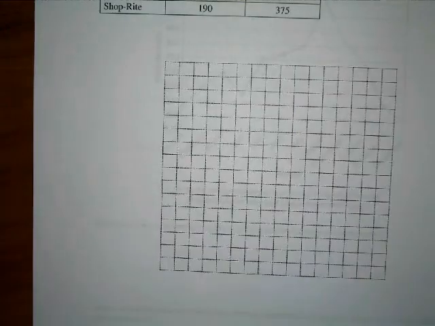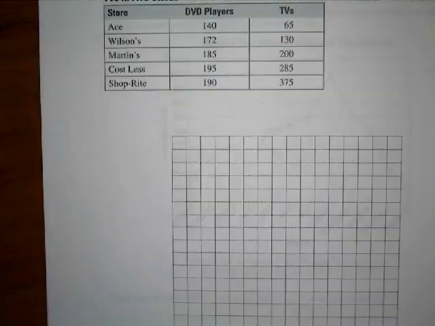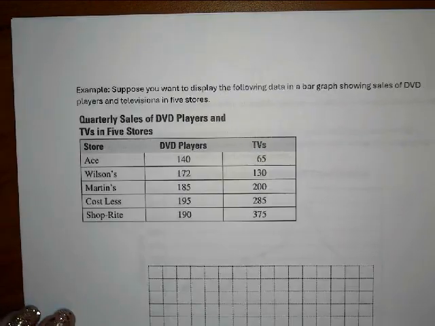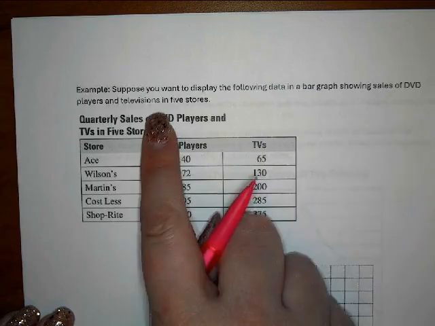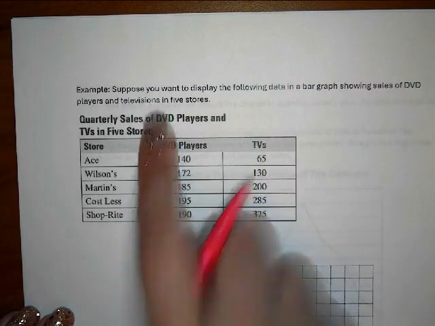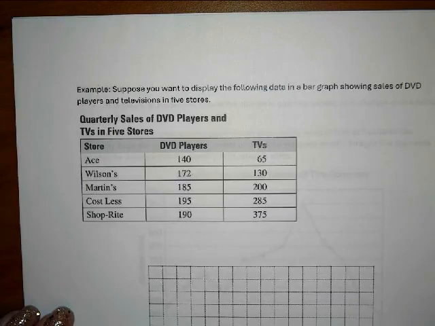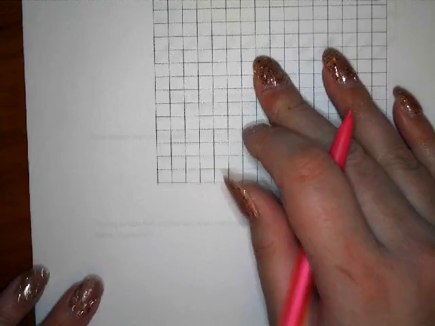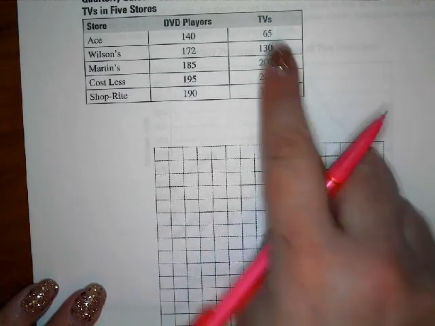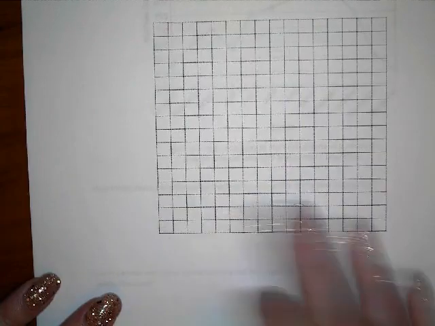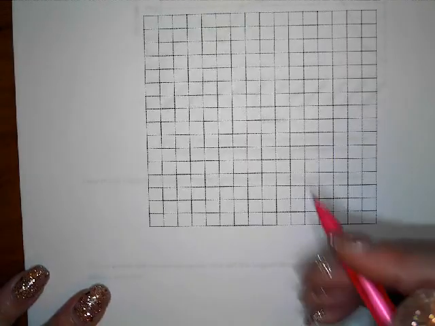All right, here it says, suppose you want to display the following data in a bar graph showing sales of DVD players and televisions in 5 stores. So what we're going to do is we're going to do a horizontal bar graph. We can see that the data goes from 65 at the lowest to 375 at the highest, and I went ahead and made this grid big enough so that you could count by 25s.